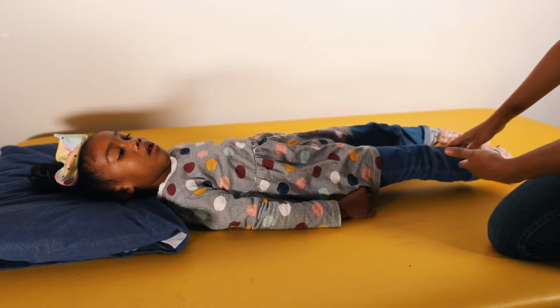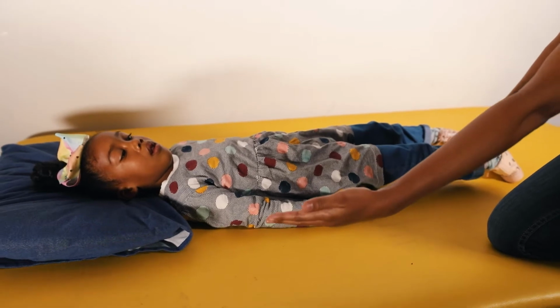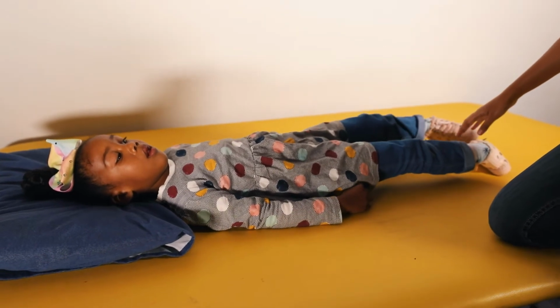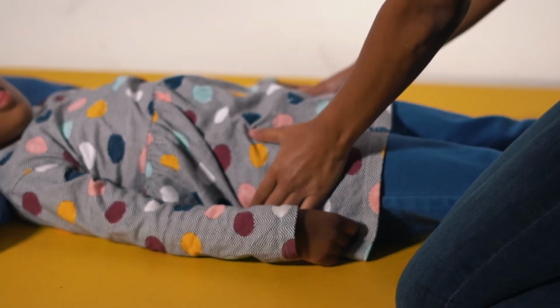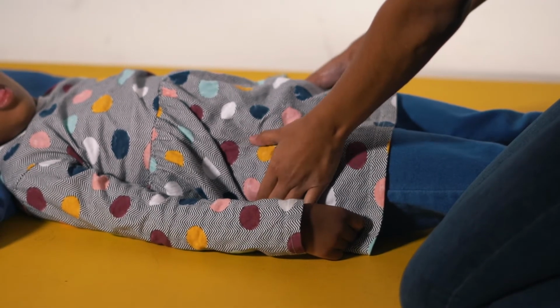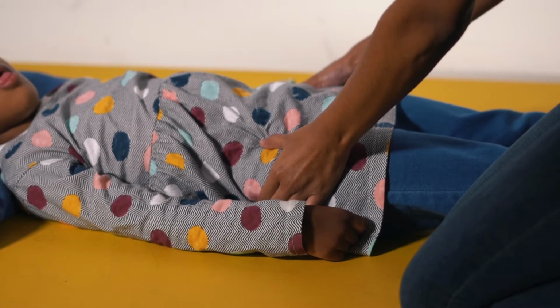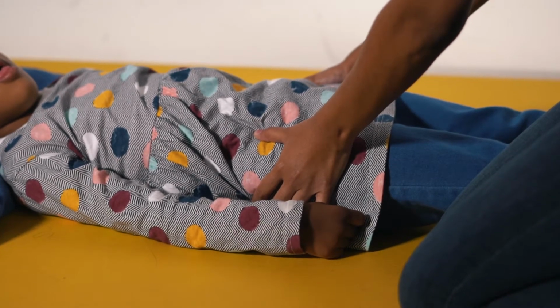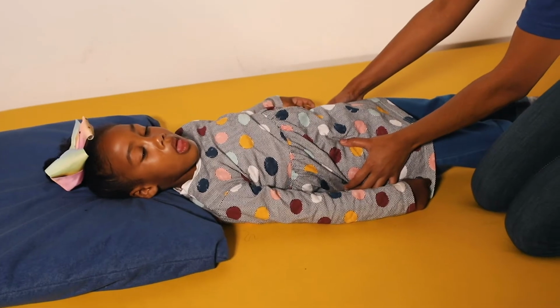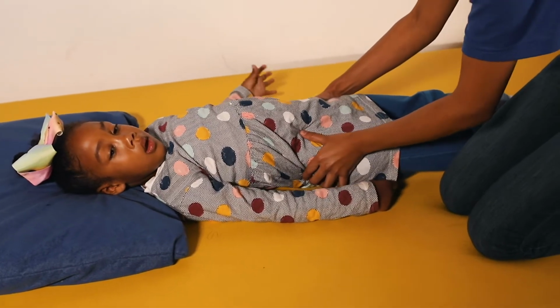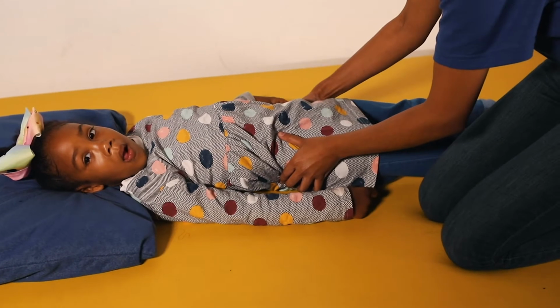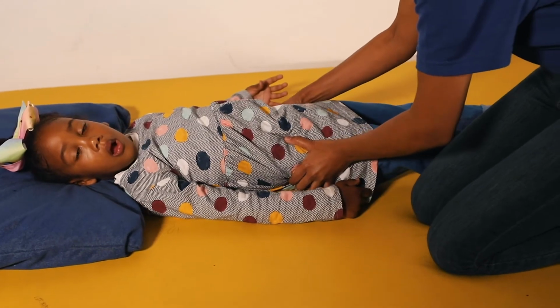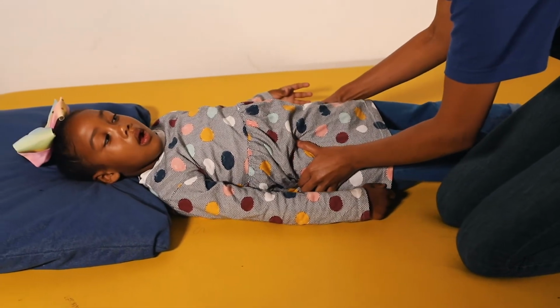When assessing the pelvis ranges, the client will need to be in supine lying, or lying on their back. The therapist will then find a comfortable position next to the client and place their thumbs on the ASIS, anterior superior iliac spine, in order to feel the position of the pelvis when it's moving. To assess the lateral movement of the pelvis, the therapist will elevate one side of the pelvis while depressing the other side. This will be repeated on both sides.